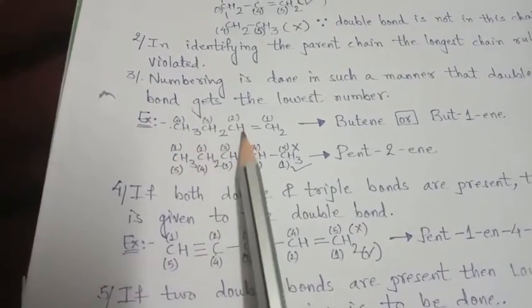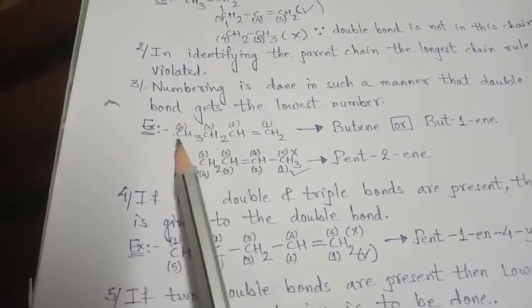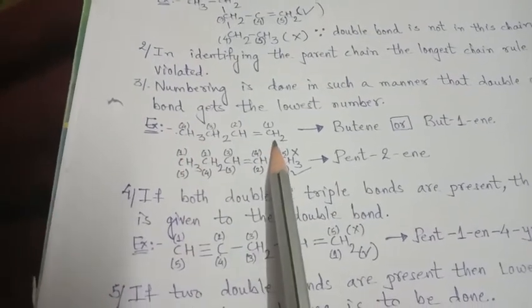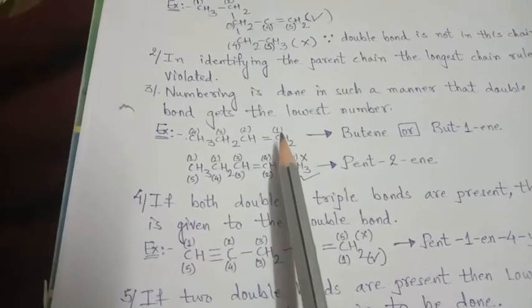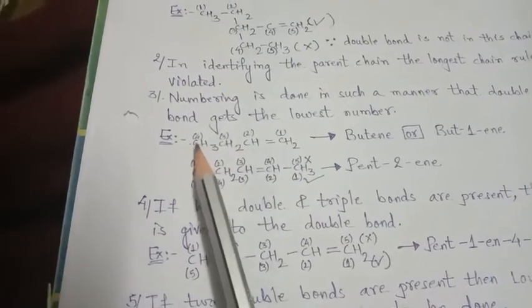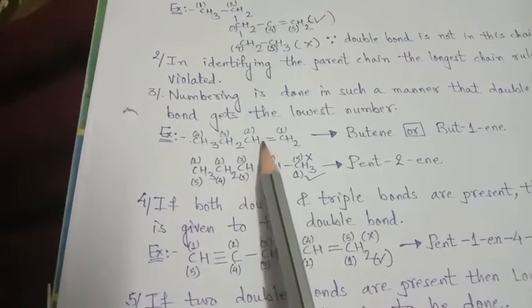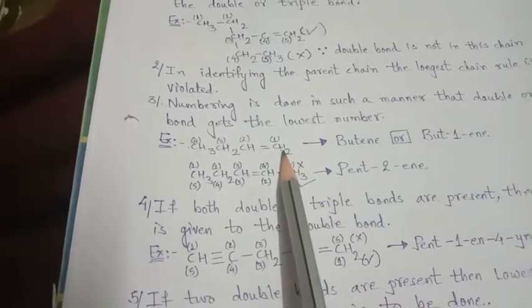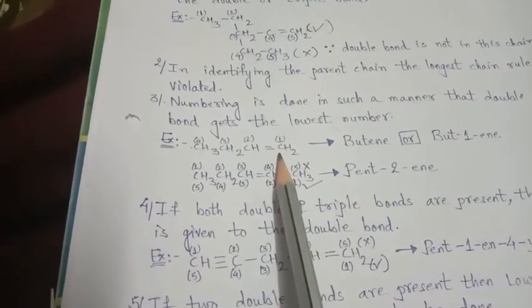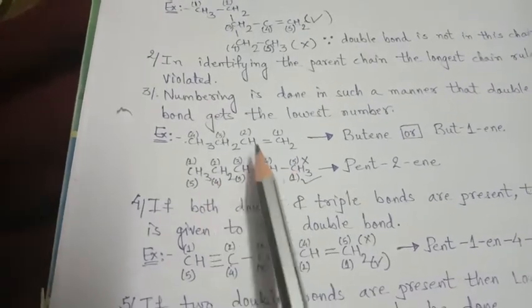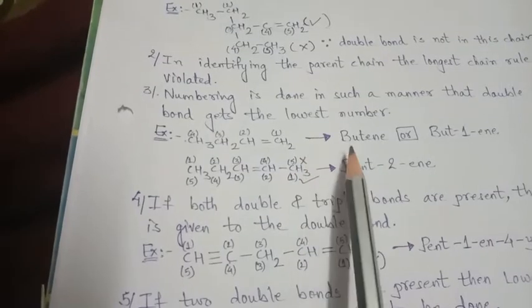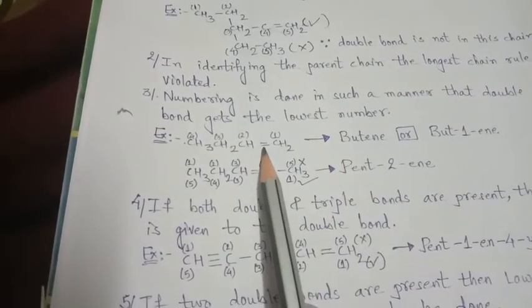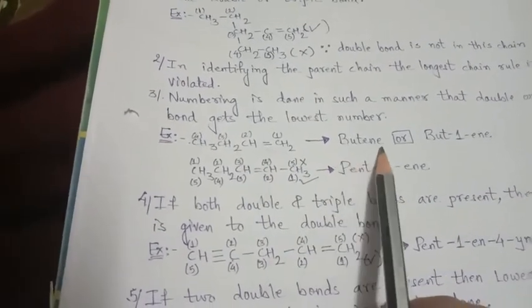CH3, CH2, CH, CH2. Now see, these are all 4 carbons. But the double bond is here, so we will give numbers from here. Because if I give number 1 here, then 1, 2, 3, the double bond will be on the third carbon. And if I give numbers from here, then it will be on the first carbon. So the lowest number will be given. So total 4 carbons, so it is but. But here it is not butane, since there is a double bond, so it will be butene.